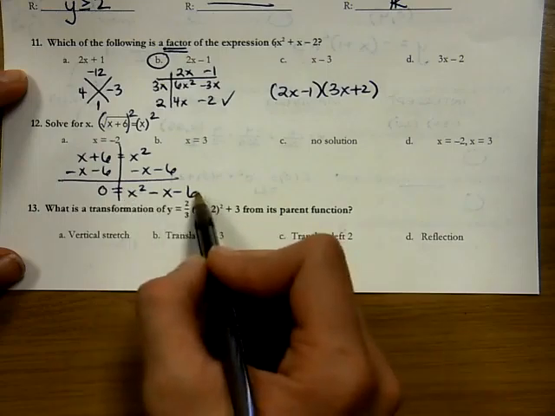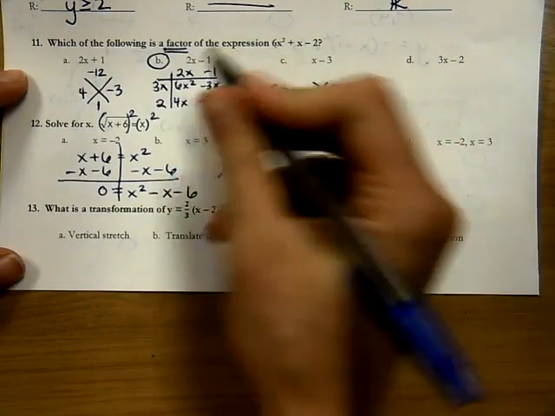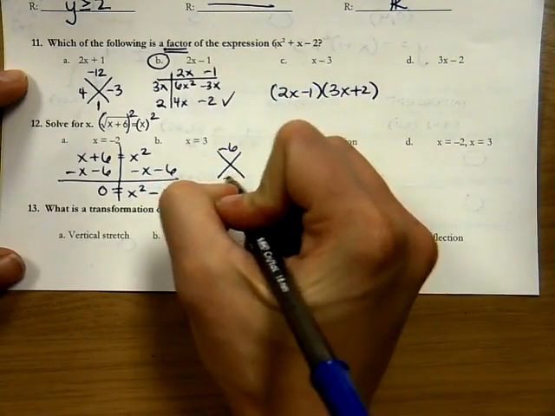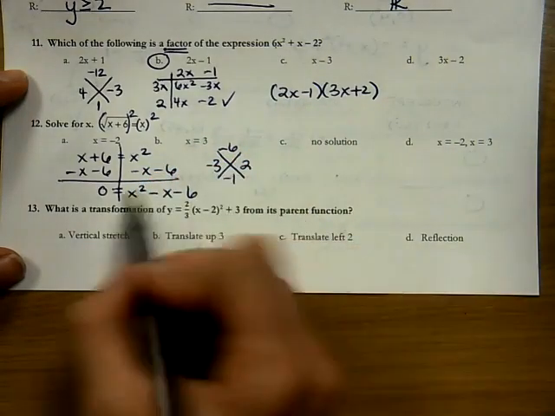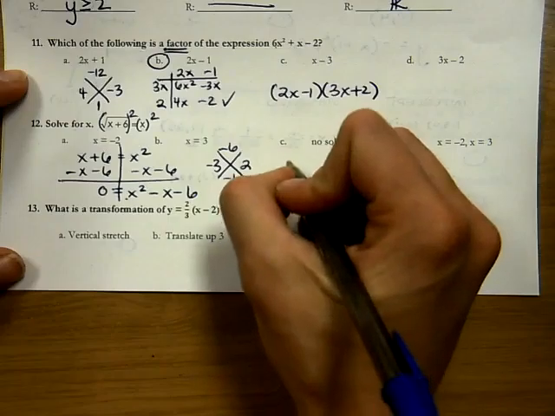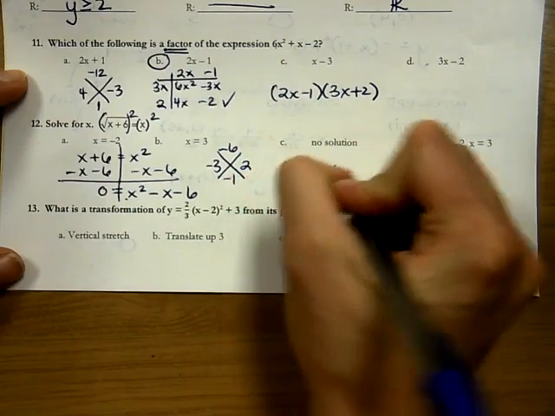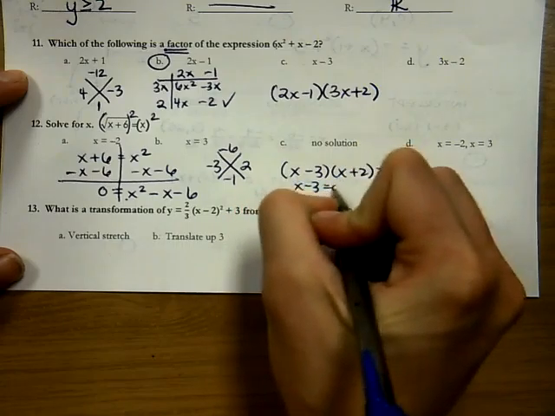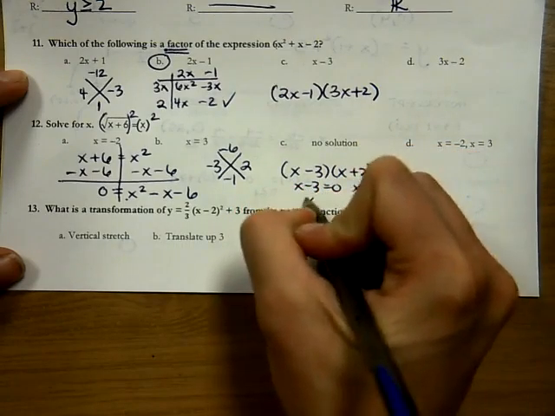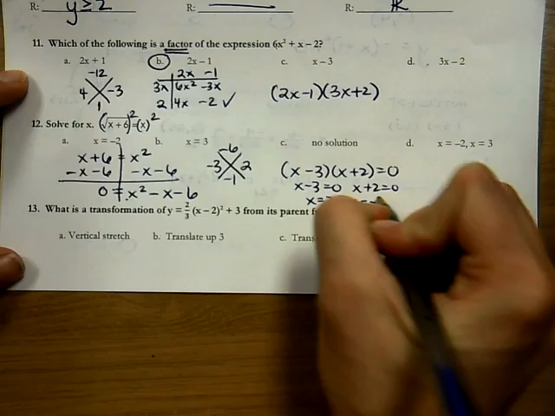The greatest common factor is 1, so I can move on to my product sum. I need two things that multiply to be negative 6 and add to be negative 1. That would be negative 3 and a positive 2. Because a is 1, or the leading coefficient is 1, I can do x minus 3 times x plus 2 equals 0 and finish solving. I finish solving using the zero product property. We get x equals 3 and x equals negative 2.